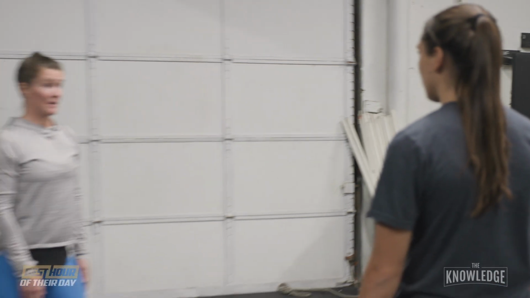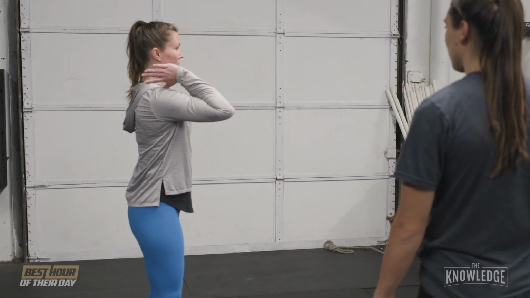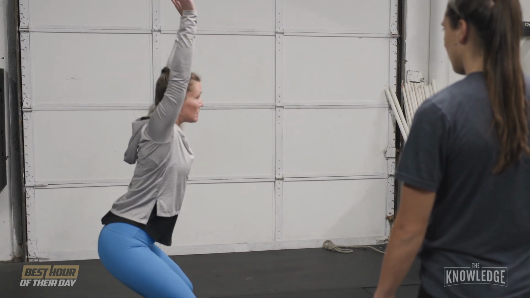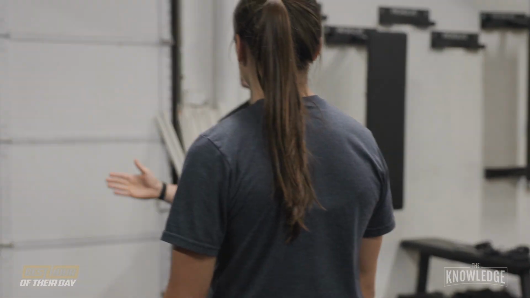Okay, Katie, instead of getting your jerk looking like this, I would like for your jerk to look like this. Okay, that's what I wanted. Those are two different movements. That's what makes a good visual cue, okay?